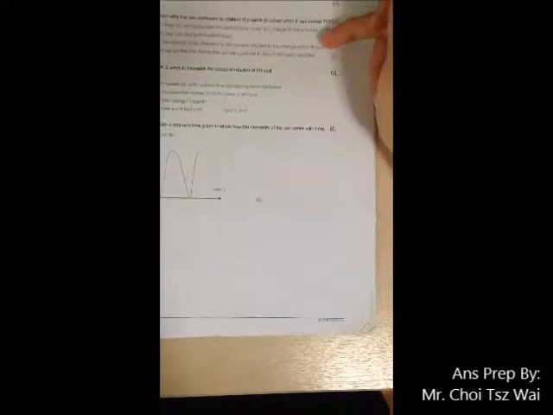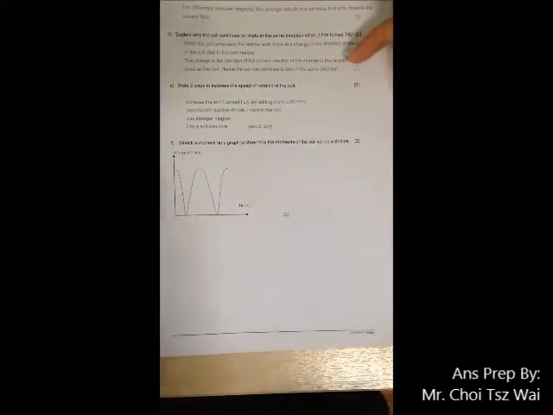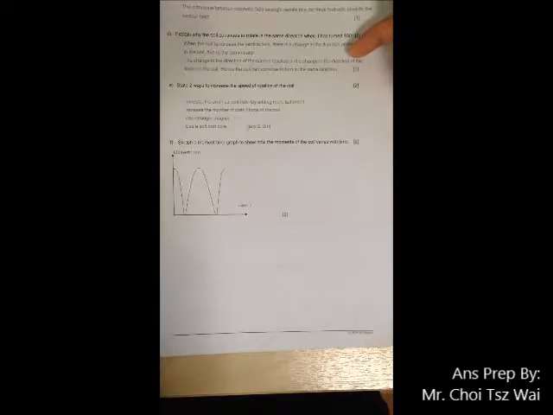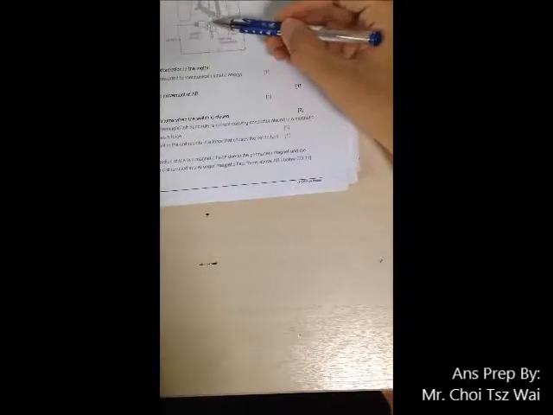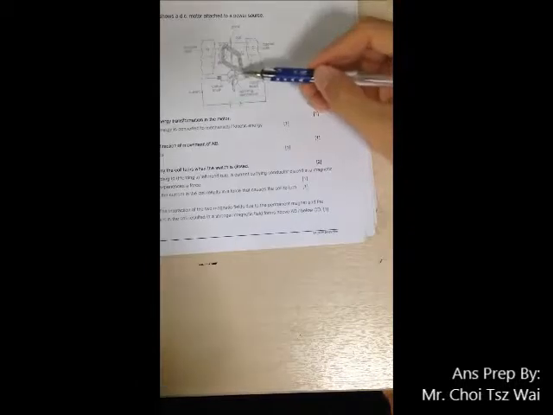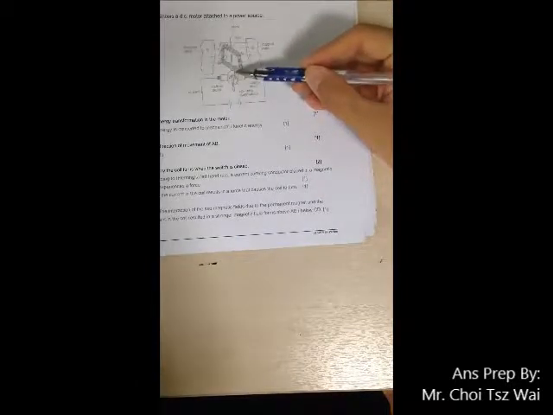Okay, part D. Please refer to your book if you are not sure about the function of the split ring commutator. Okay, there's a detailed explanation to it. Okay, go and read about it. Basically, if you look at this commutator here, there is a split here.